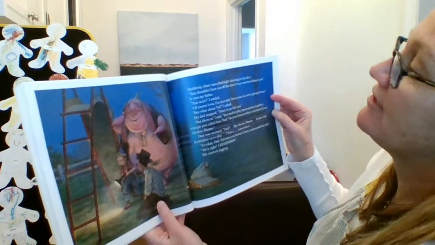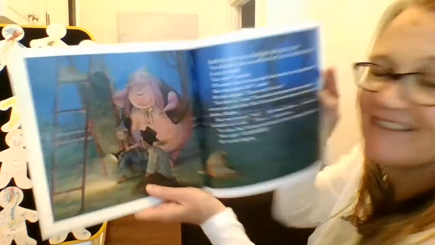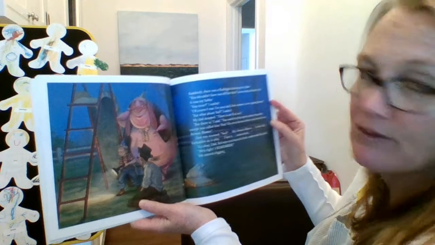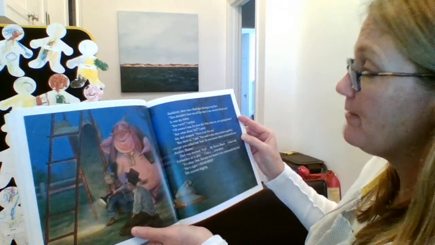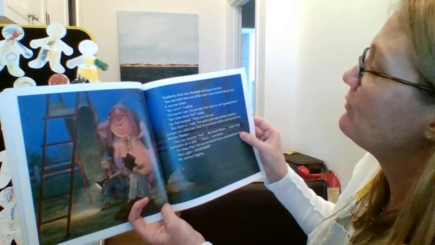Suddenly, there was a flashlight shining in my face. See right there? Who's here? You shouldn't have run off like that. I was worried about you. It was my father. You were? I smiled. Of course I was. I'm your dad. Now come on, we're going home.